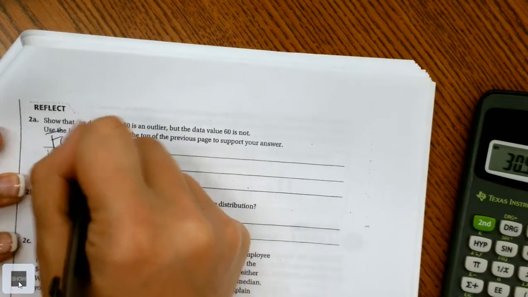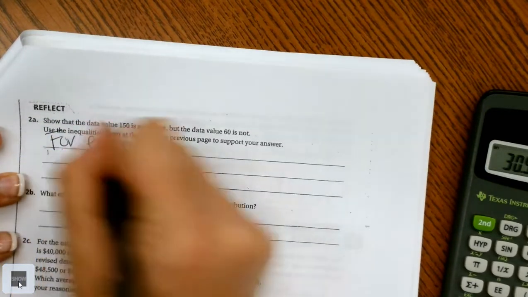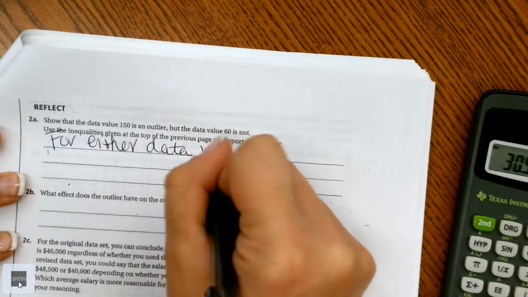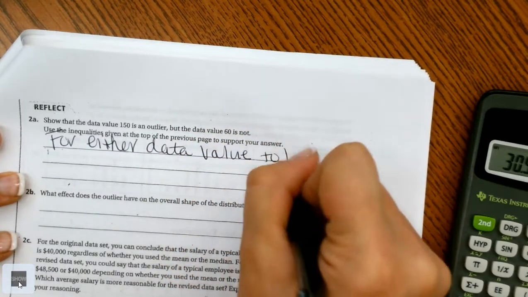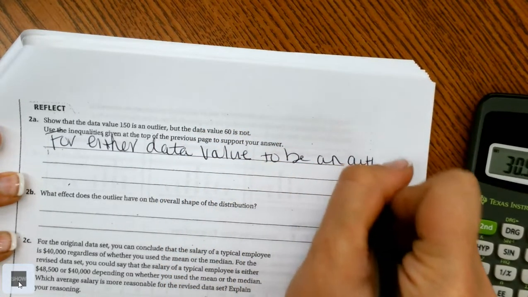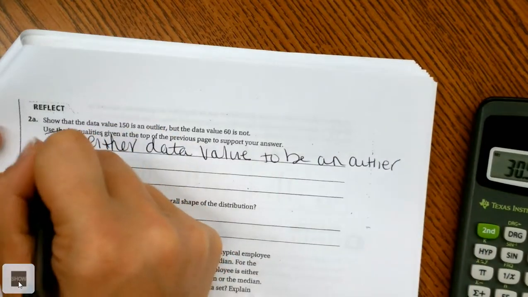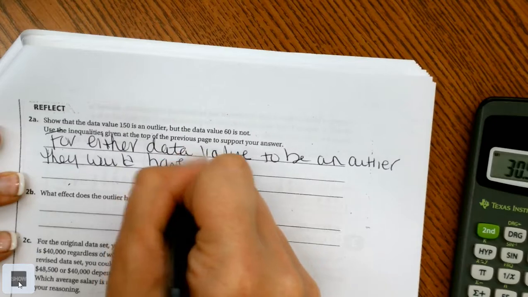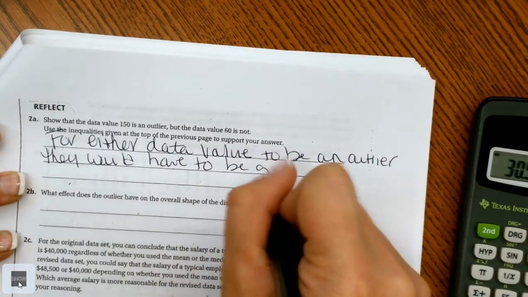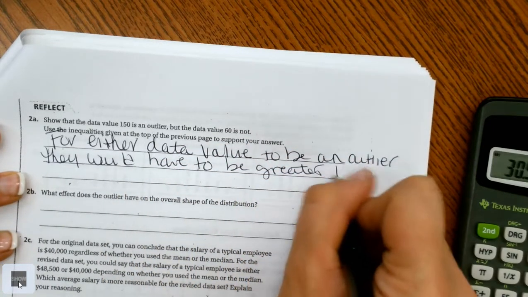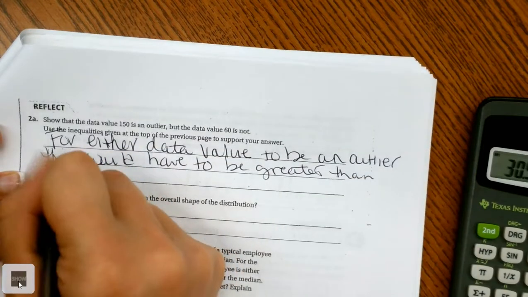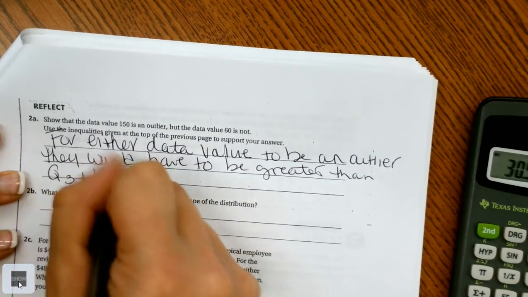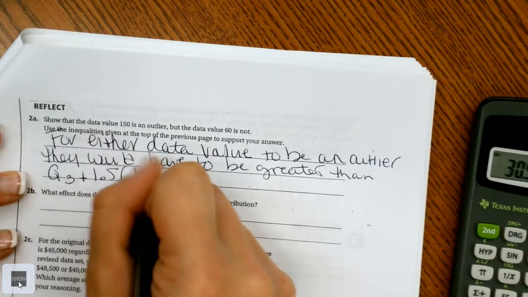For either data value to be an outlier, it would have to be greater than Q3 plus 1.5 times the interquartile range.